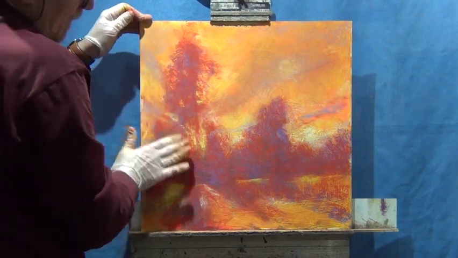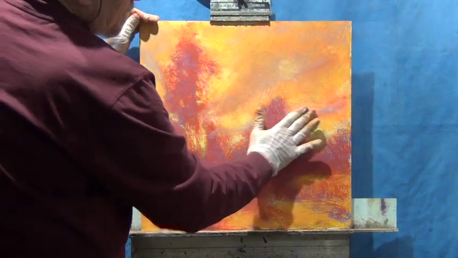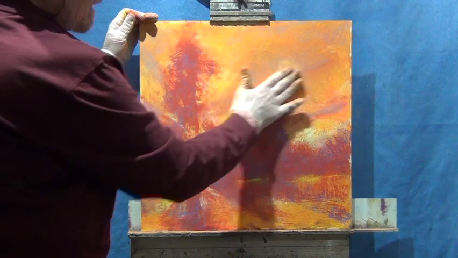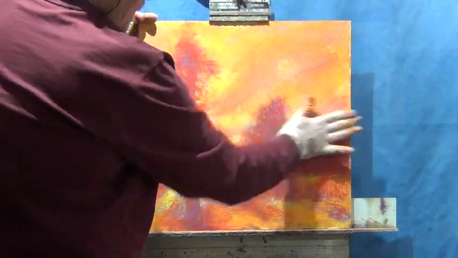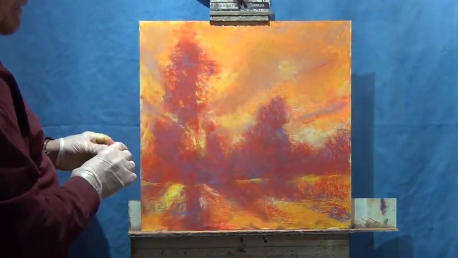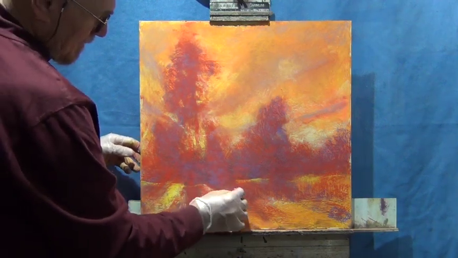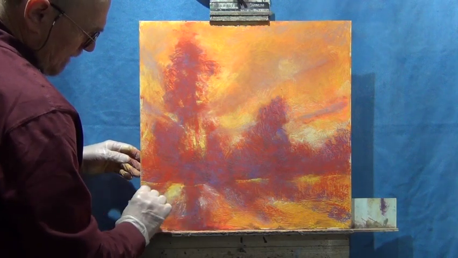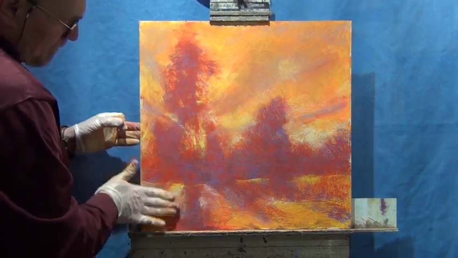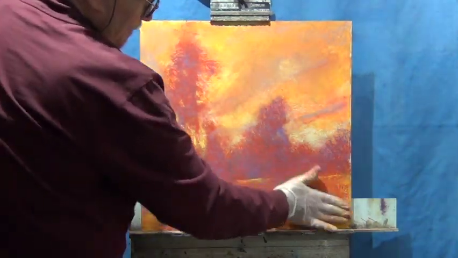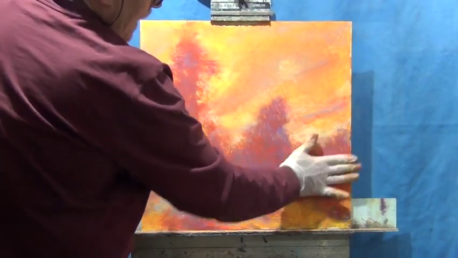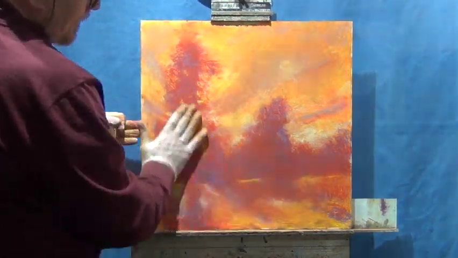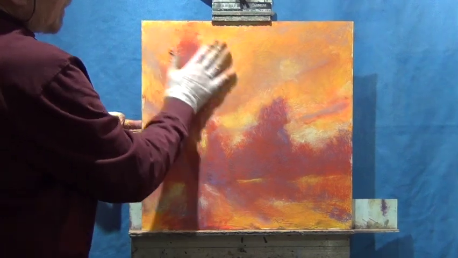But you can start to see just from this little bit here, if you had a sunset with radiating lines through the clouds, it would be real easy to use this technique to do that. Tone those down. That violet will tone some of that down. Probably wasn't the right violet for there, but again, we're still in the early stages. We're just trying to work in big shapes.